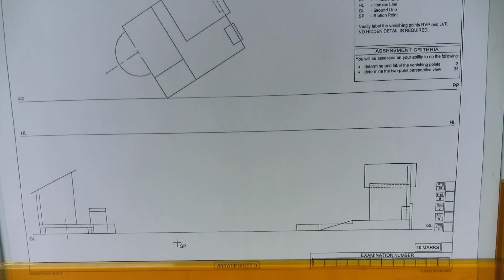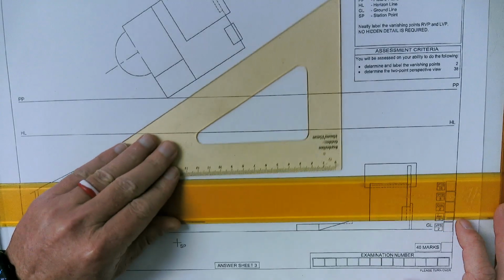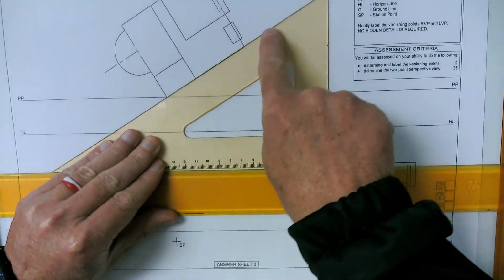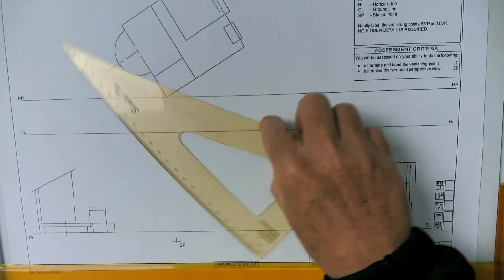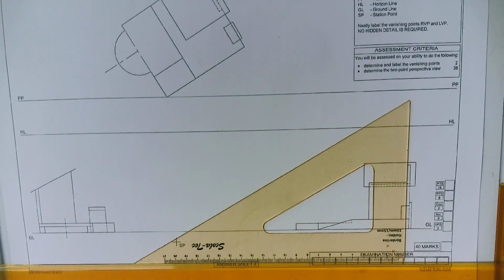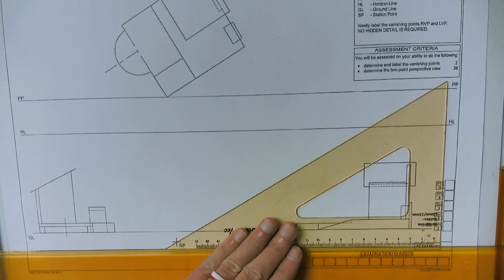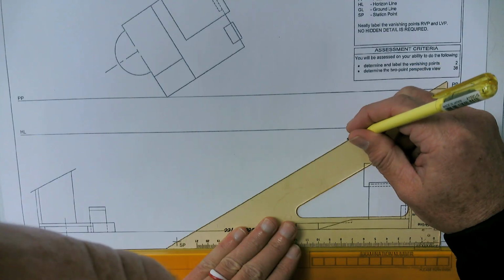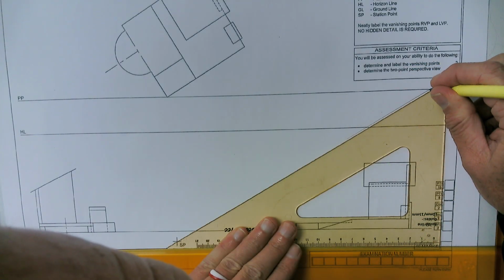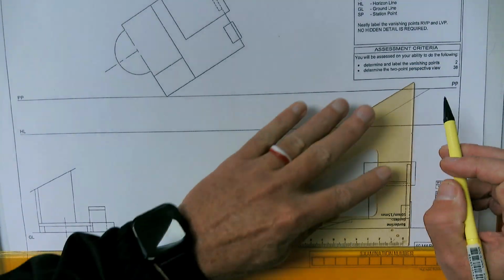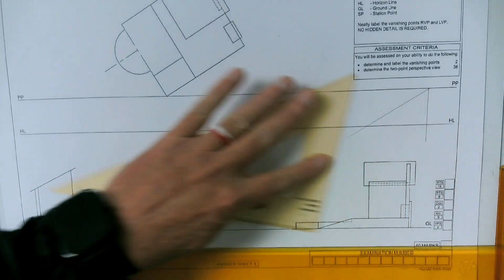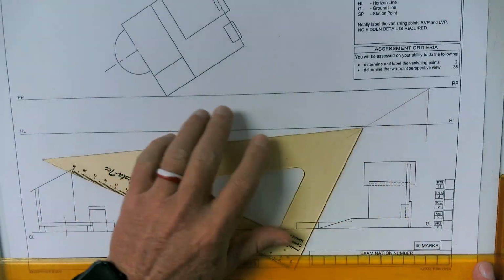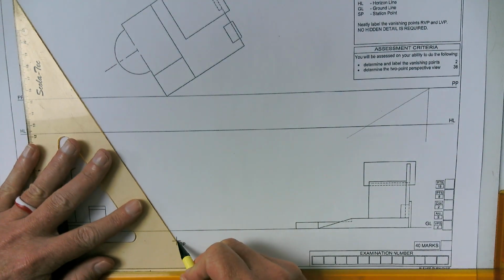Okay, so if we have a quick look, again, any perspective drawing, always double check your angle. So we can see this is at 30, this is at 60. So I'm going to come down to my SP and I'm going to go 30 degrees to my picture plane, 90 degrees down. So if I've gone 30 one way, I've got to go 60 the other way.